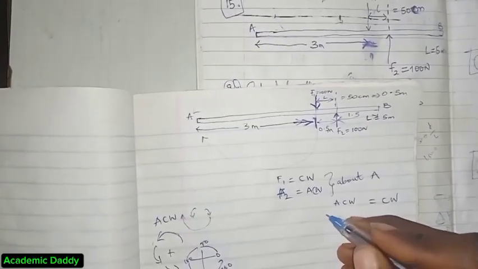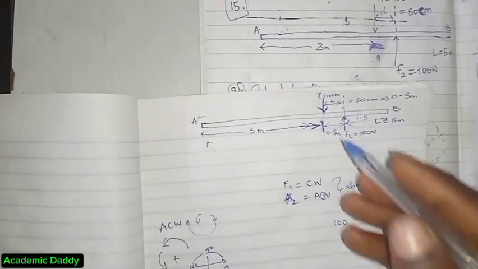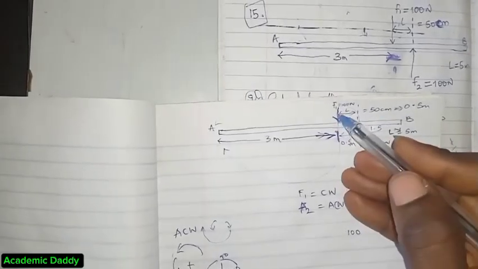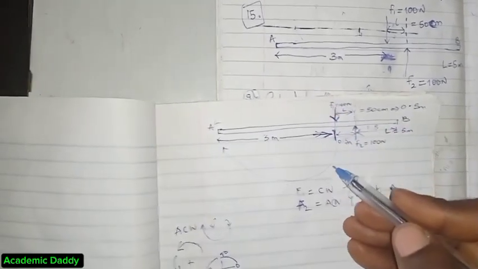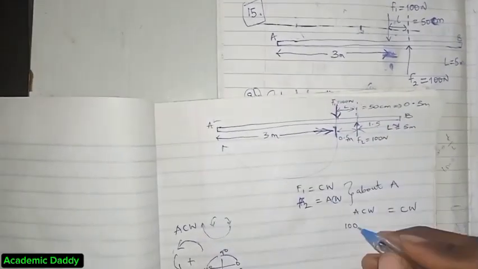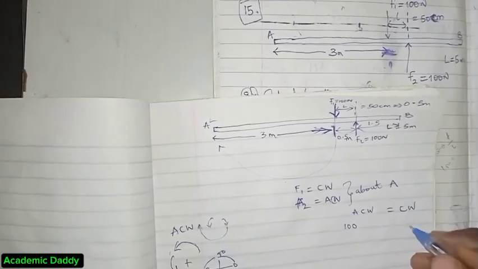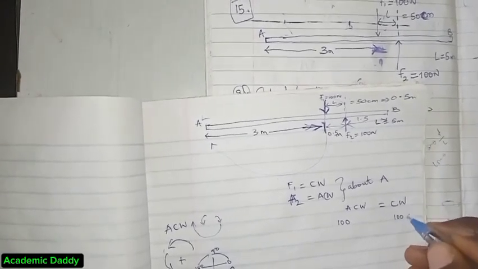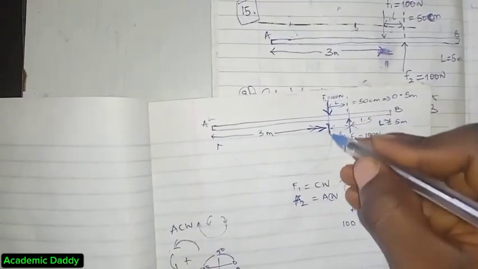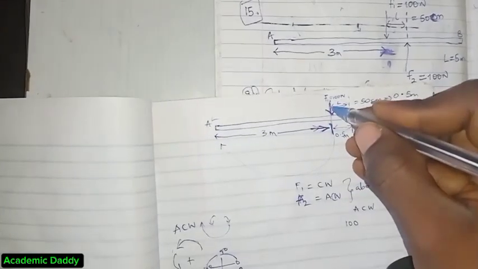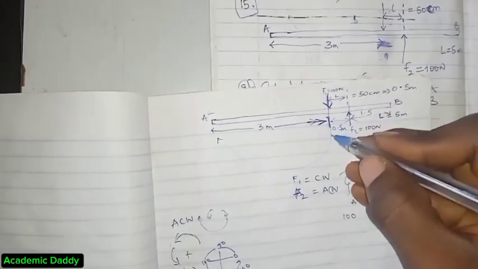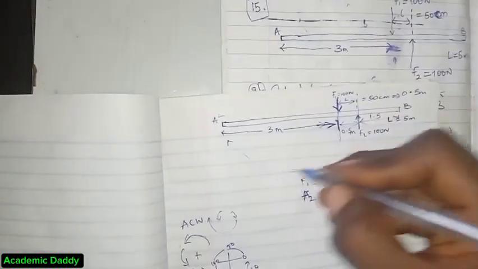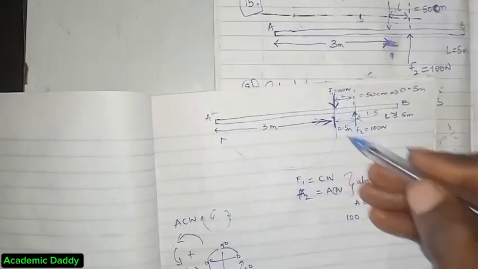So F1 is 100 Newton. Then as this one moves this way, what distance does it cover? 3 meters. Sorry, both of them are 100. So this one moves this way about A. Assuming they said about B, I'd move this way.